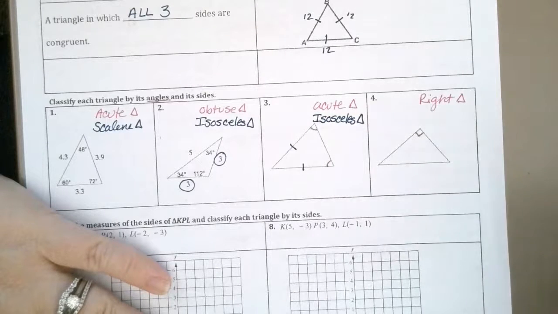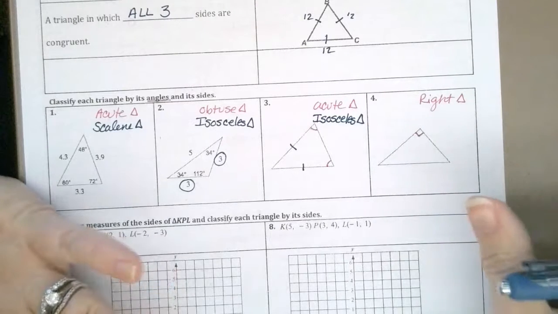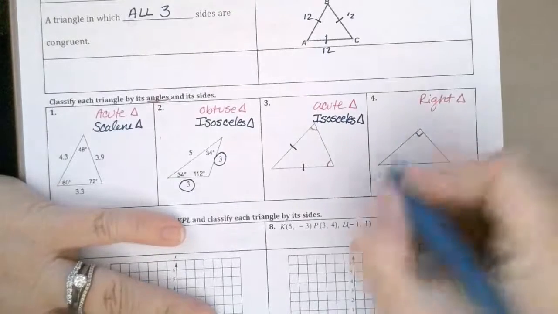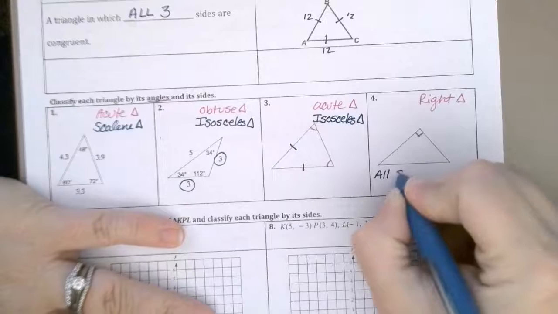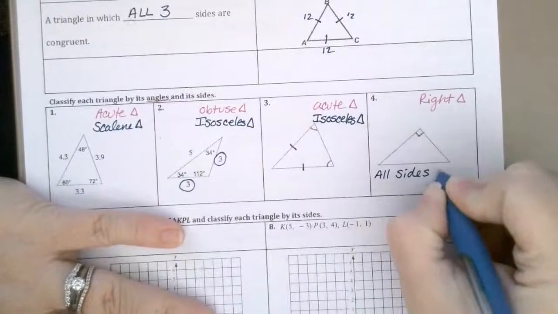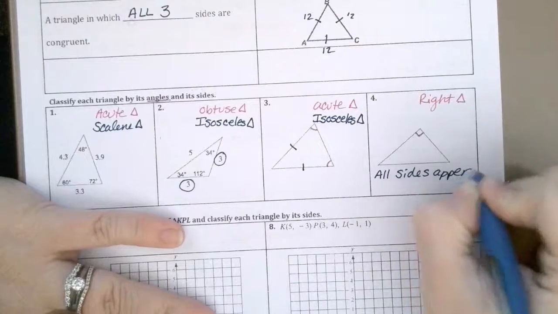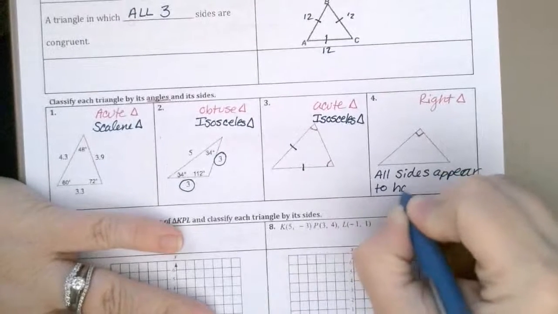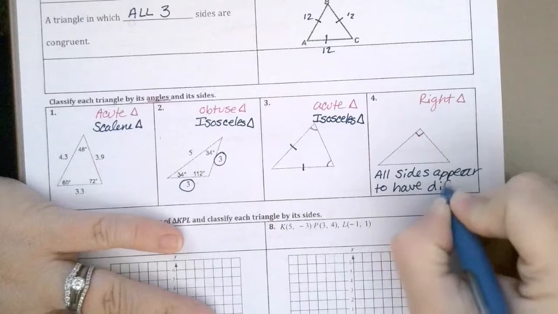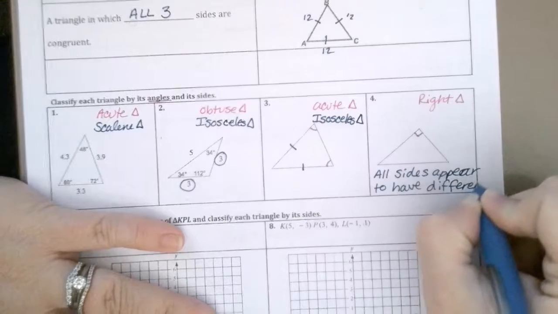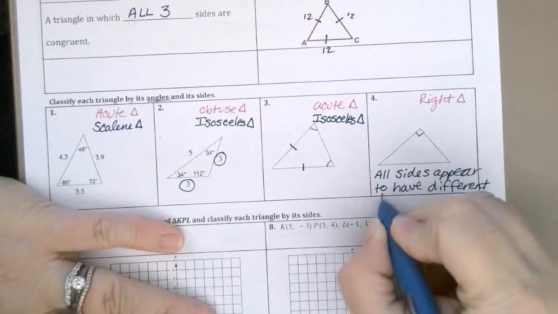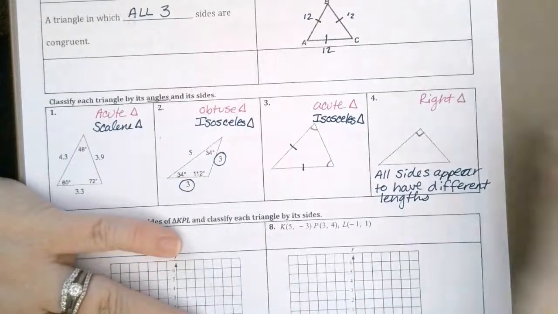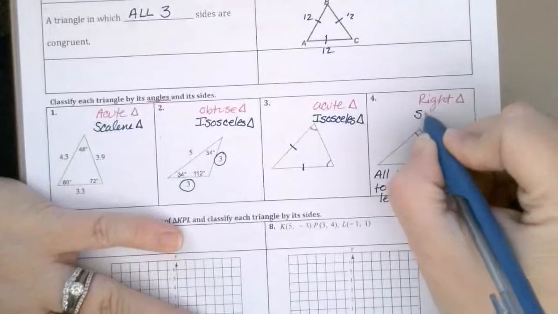Now, this is kind of tricky because nothing's marked, but all the sides appear to have different lengths, so what would we call it? Scalene.